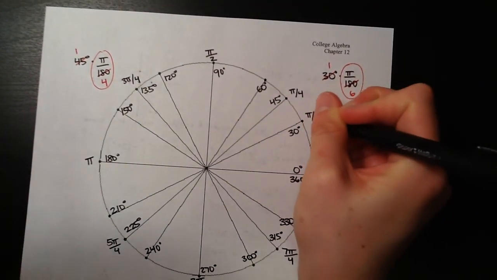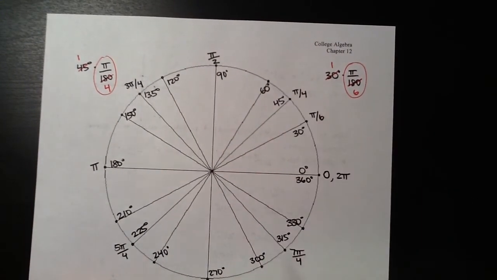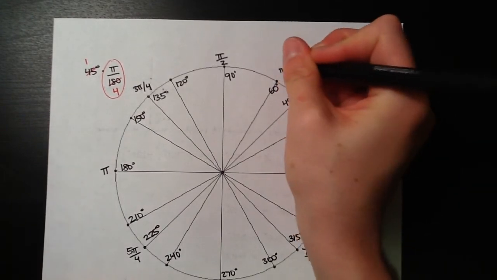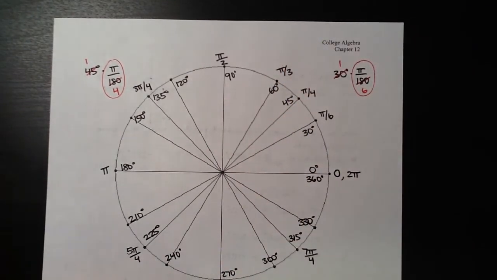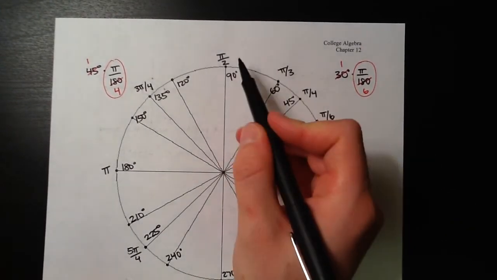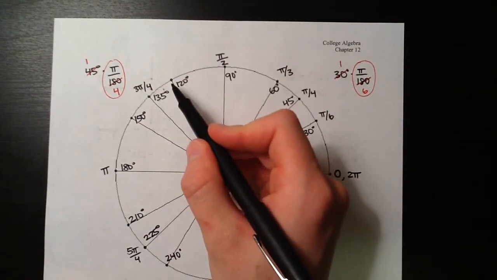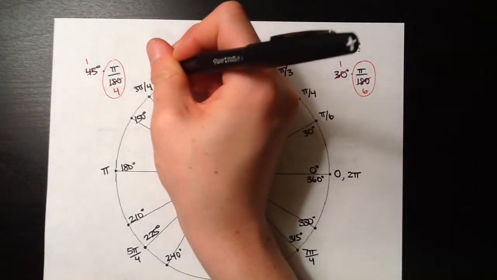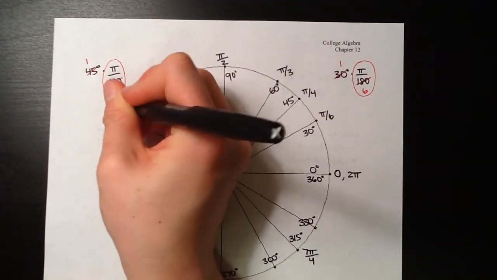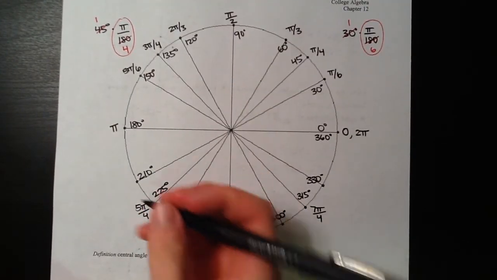So this first one is pi over 6, aka 1 pi over 6. And this is 2 pi over 6, and 2 over 6 reduces down to 1/3. So this is 1/3 of pi, or pi over 3. So 1 pi over 6, 2 pi over 6, 3 pi over 6, 3 over 6 is 1/2. 4 pi over 6, 4 over 6 is 2/3. 5 pi over 6. This is 6 pi over 6, which is 1.